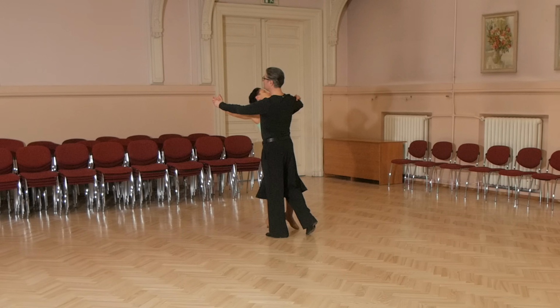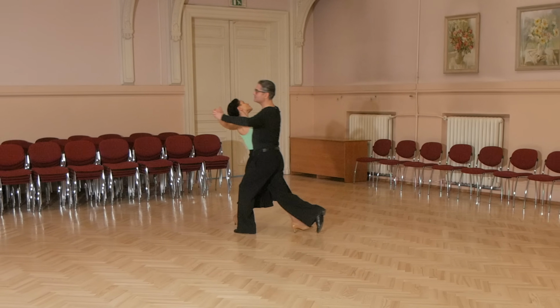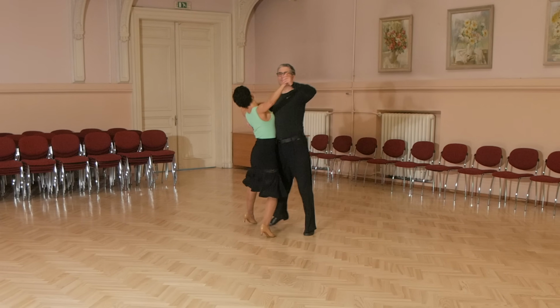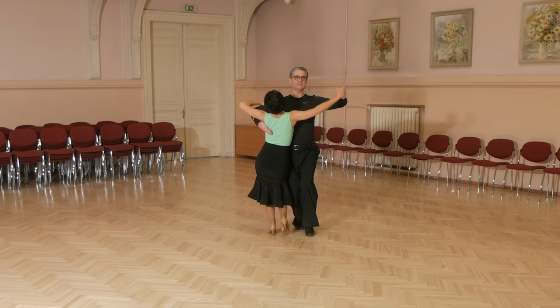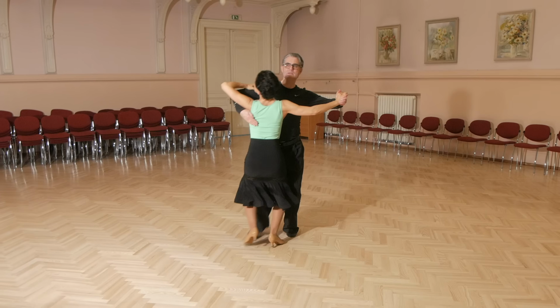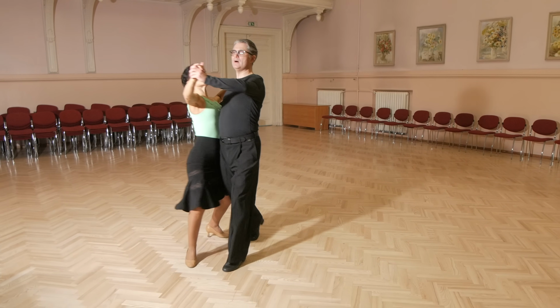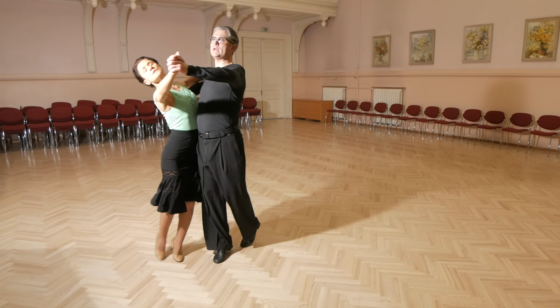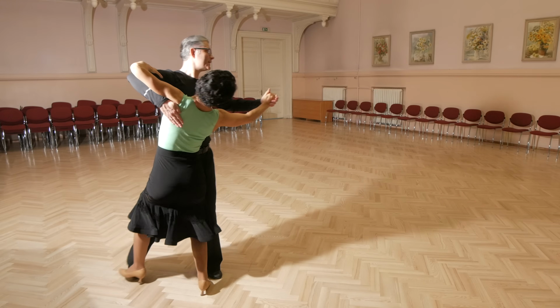And now man's steps. Man starts with right foot. He goes back, to side, forward outside partner, forward, forward, forward, forward, diagonally forward in promenade, forward and pivot.